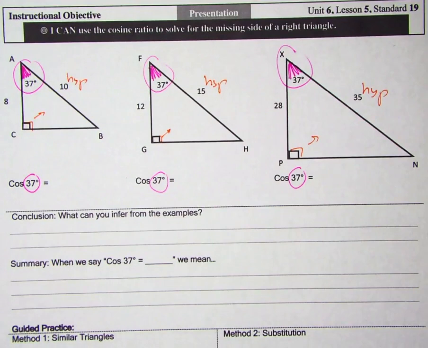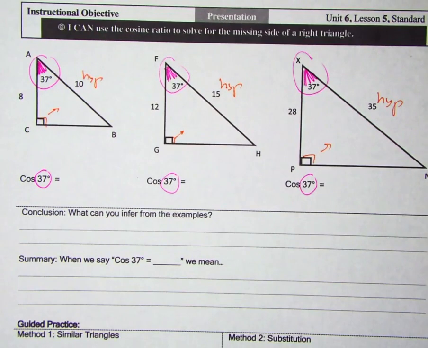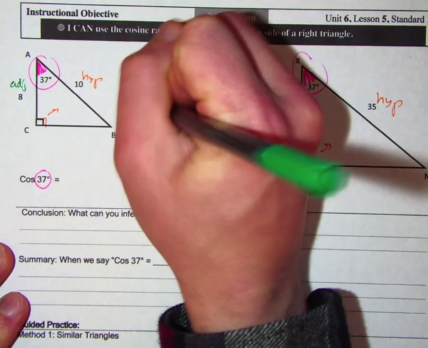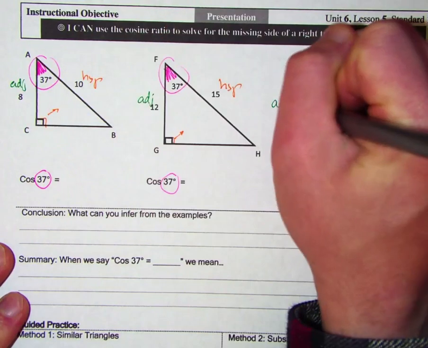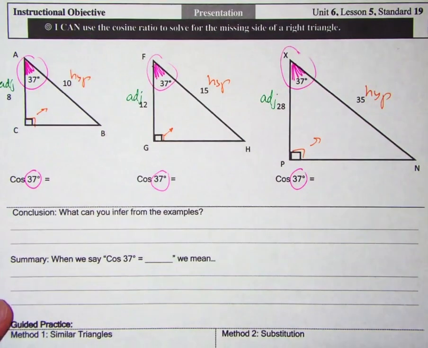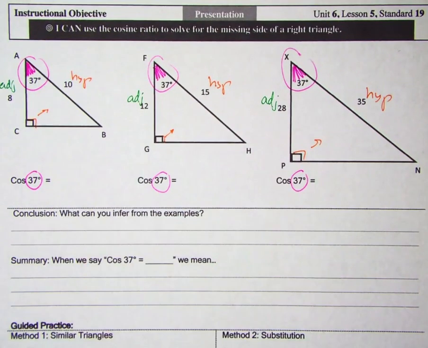And then what's that other side that we have? If you take a look at it, you can tell that that has to be the adjacent to 37 degrees. So I'm going to go ahead and mark that up. And I can do the opposite as well if I like, but nothing's been given over there, so I'm going to hold off on that one for a moment.